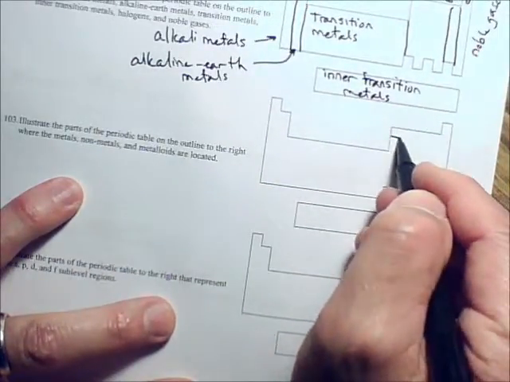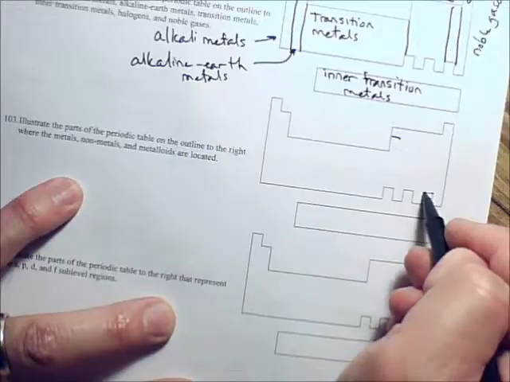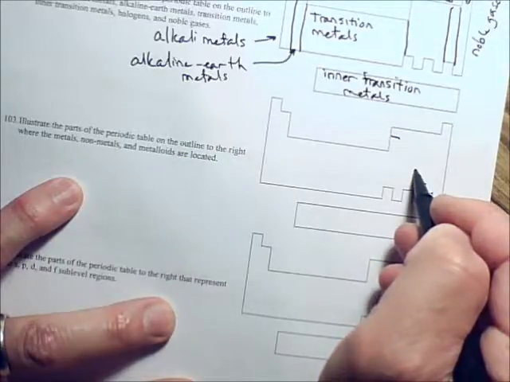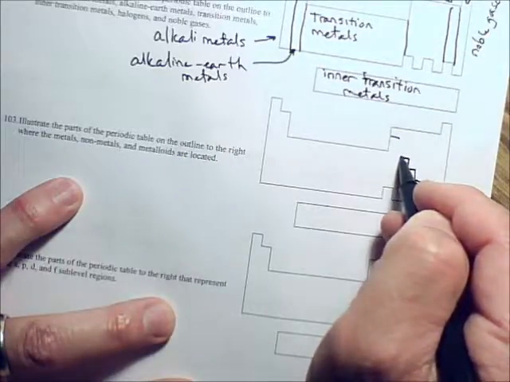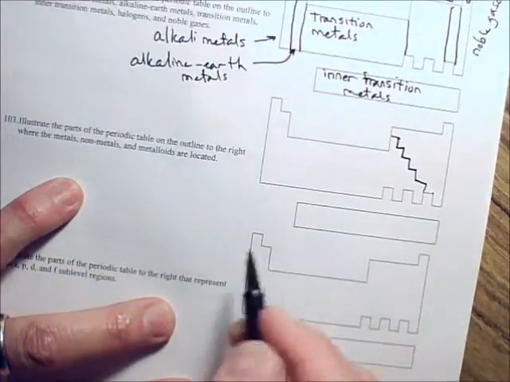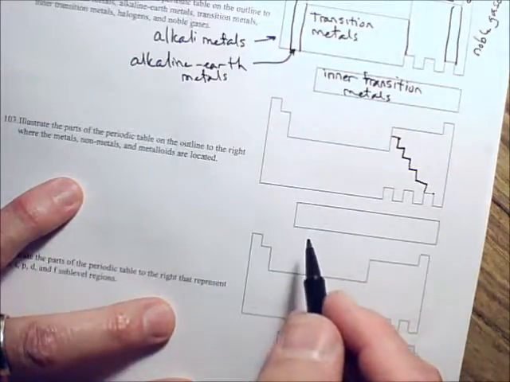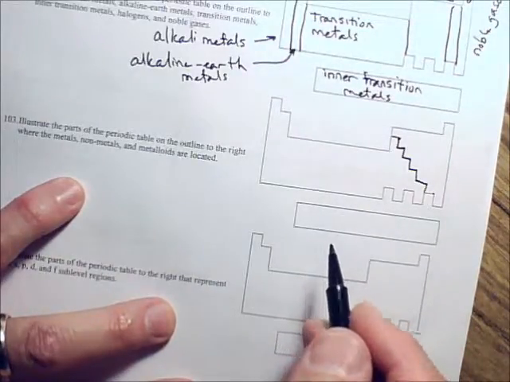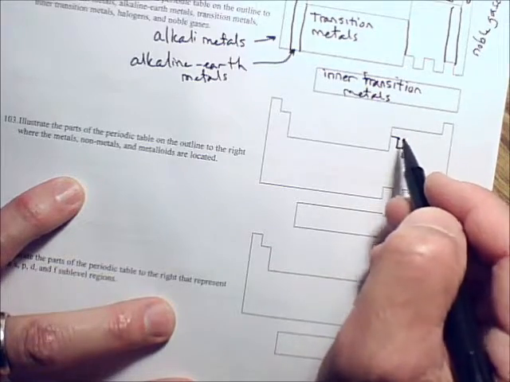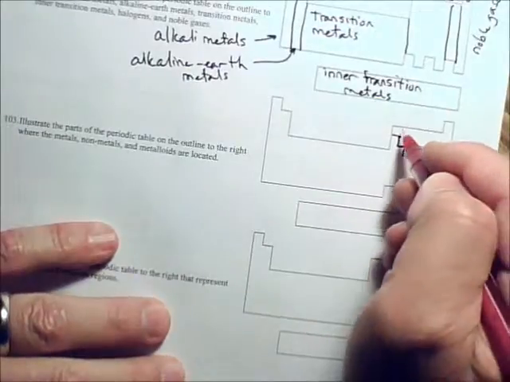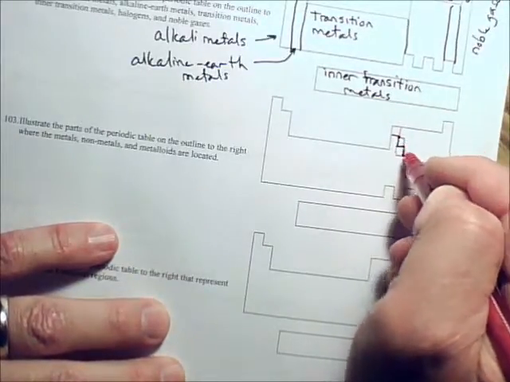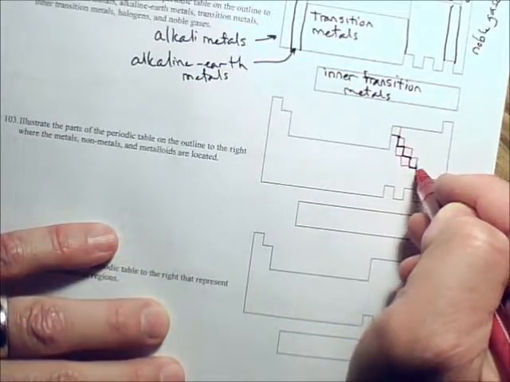Metals and nonmetals. There's that stair step that goes right in here. And then metalloids are located right along that. Anything that touches two sides except for aluminum are the metalloids.